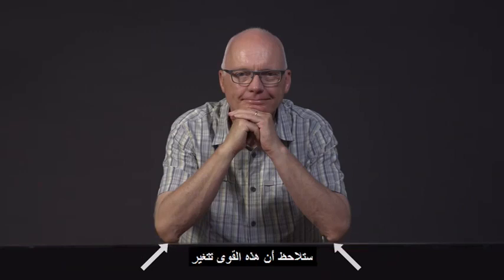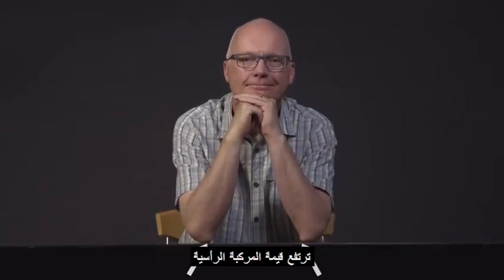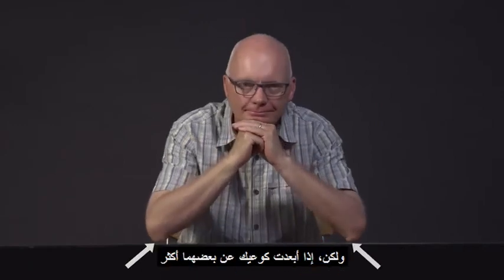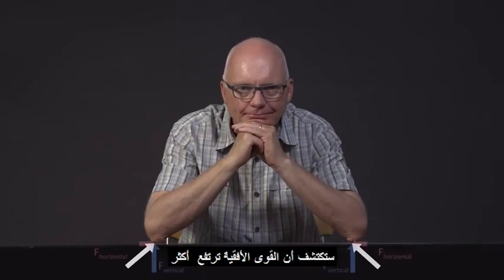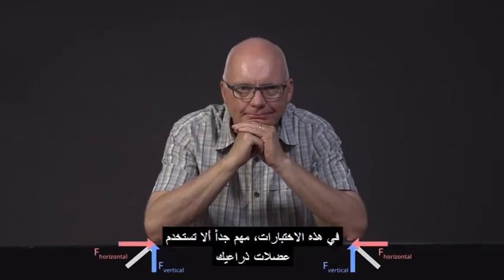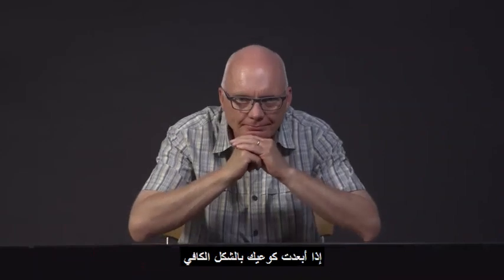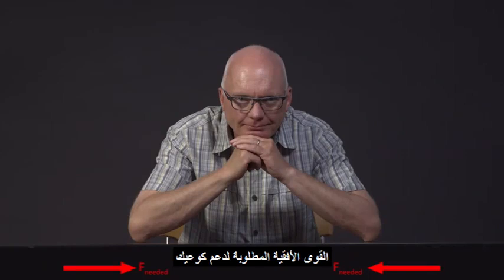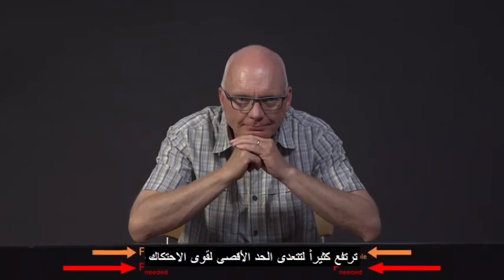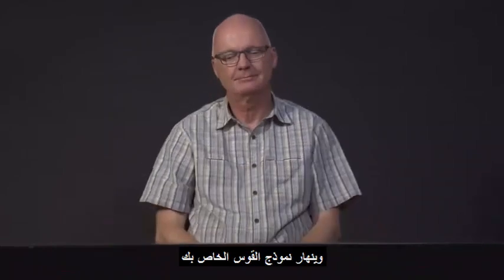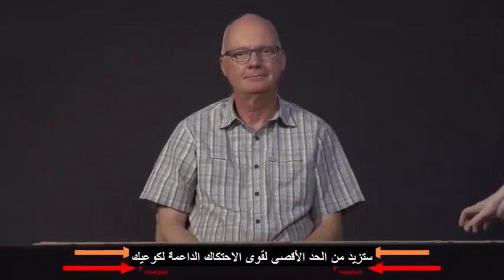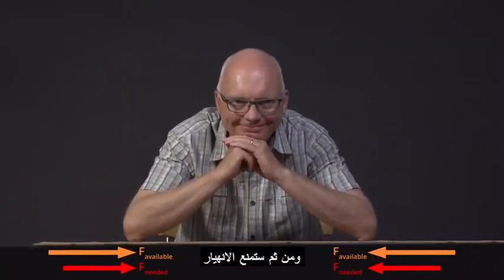You'll notice that these forces change depending on the position of your elbows. When your elbows are closer together, the forces become more vertical, and their horizontal components become smaller. However, if you move your elbows further apart, you will discover that the horizontal forces increase. In doing these tests, it is important that you not use the muscles in your arm to stop your elbows from moving outwards. If you spread your elbows wide enough, the horizontal forces needed to support your elbows can become greater than the available friction forces, and your model arch collapses. Adding a rubber mat can increase the friction forces available at your elbows and thereby prevent collapse.